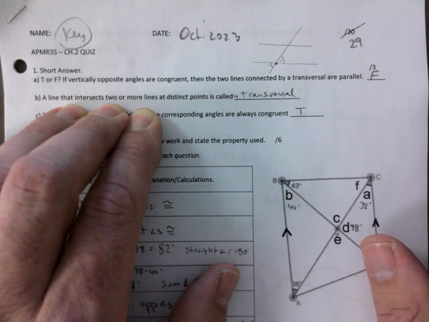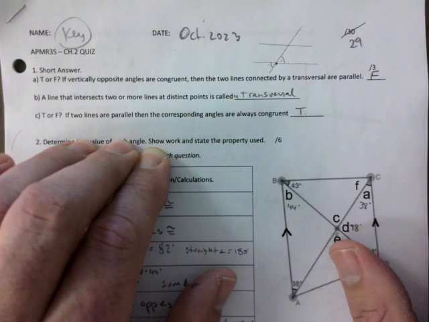Because corresponding angles are not always congruent. They're only congruent when we're told lines are parallel. Okay, so keep that in mind.